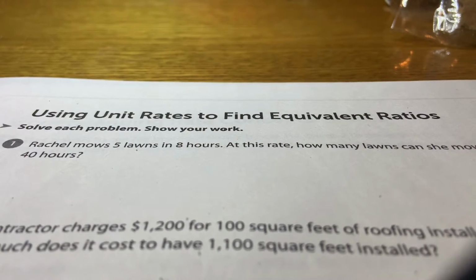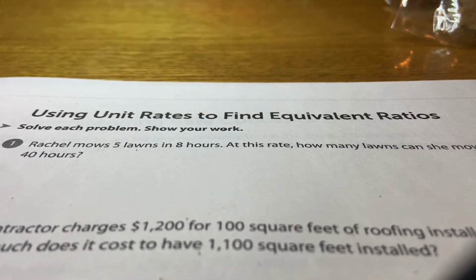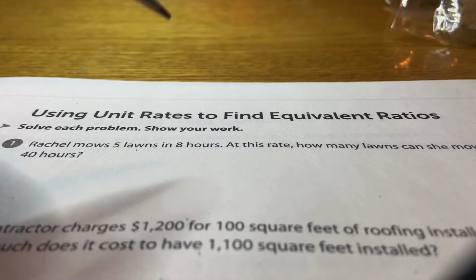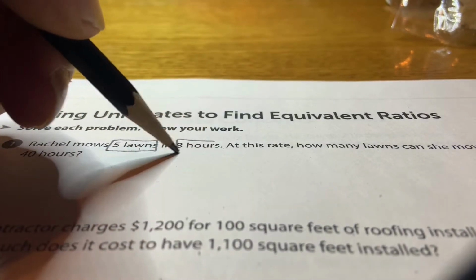Okay, so the first question asks, Rachel mows 5 lawns in 8 hours. At this rate, how many lawns can she mow in 40 hours? All right, so there's a couple numbers that we need, and those would be 5 lawns and 8 hours.